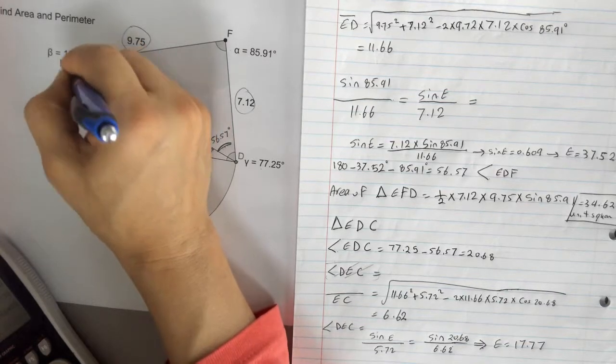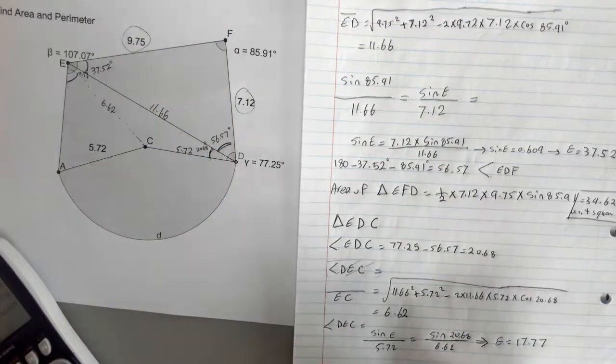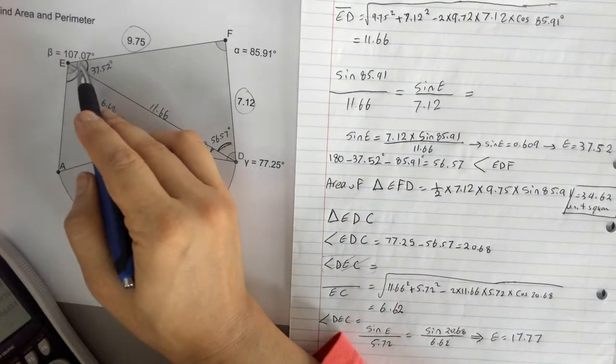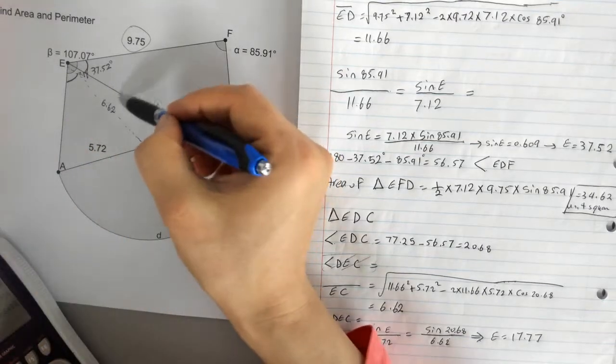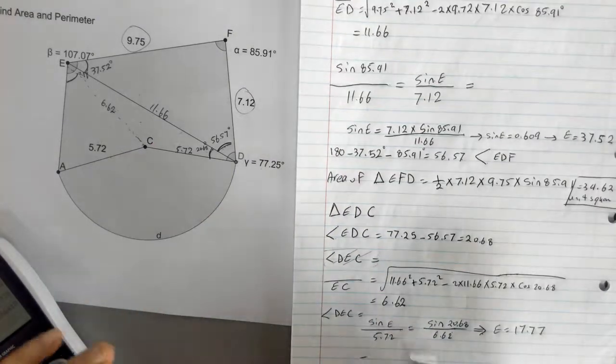Now once you've found this one here, it's easy to find this one by doing 107.07 minus those two together. But I'm not going to do it now because I'm still working on this triangle here. Now I've calculated everything that I need for the triangle.